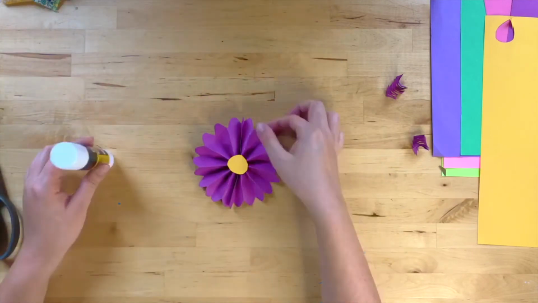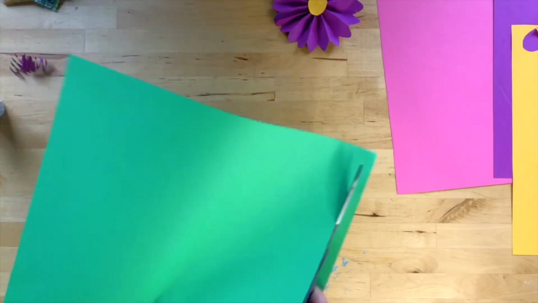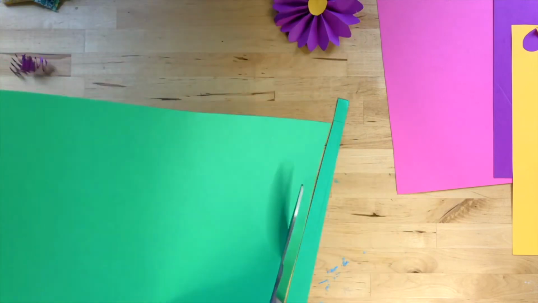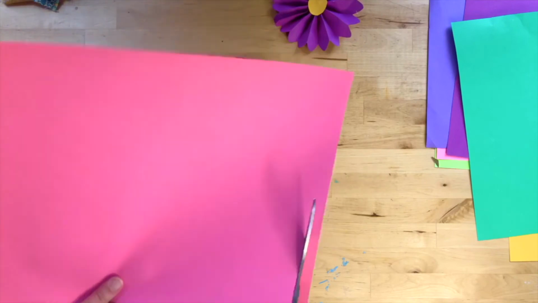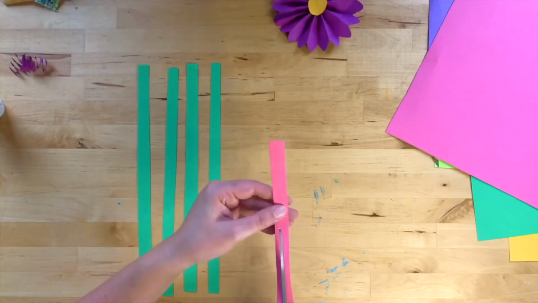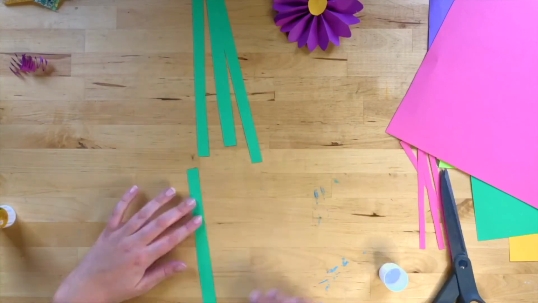So this is our first way of making a paper flower. The second way involves cutting 4 strips of paper. You can cut the strips as thick or thin as you want, or as long or short as you want. It's just going to dictate how big your flower is. You don't want them too short though, or else they won't be able to fold into the center, but you can kind of cut them however size you want.